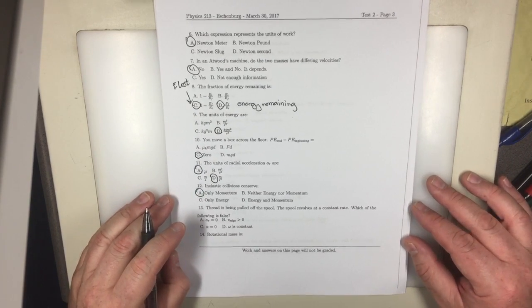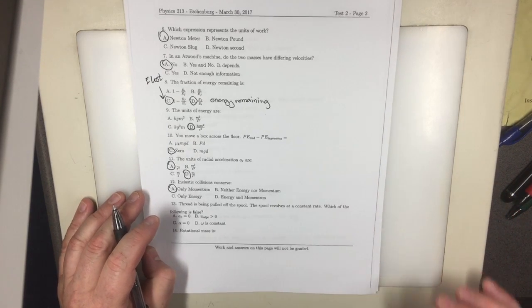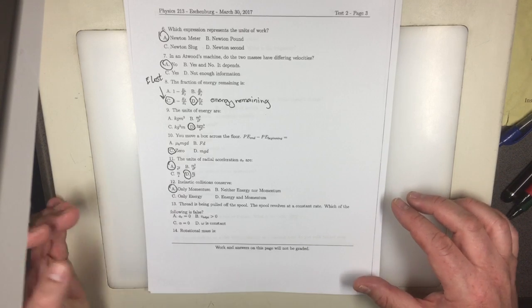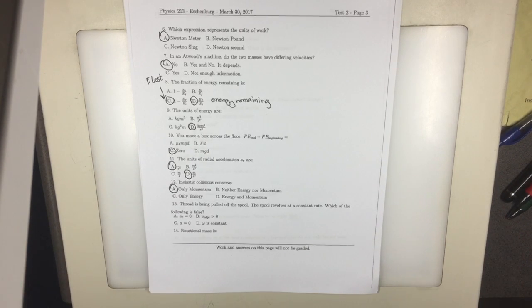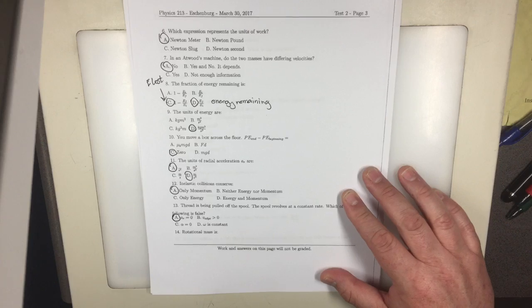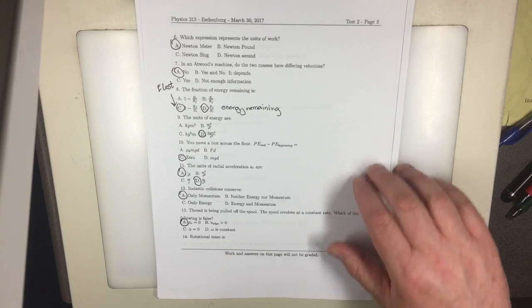Now, number 13, I've had to edit it over the years, but wait, not that one, this one. Thread is being pulled off the spool. The spool revolves at a constant rate. Which of the following is false? Radial acceleration equals 0. If the thing is rotating, the radial acceleration has to be non-zero.